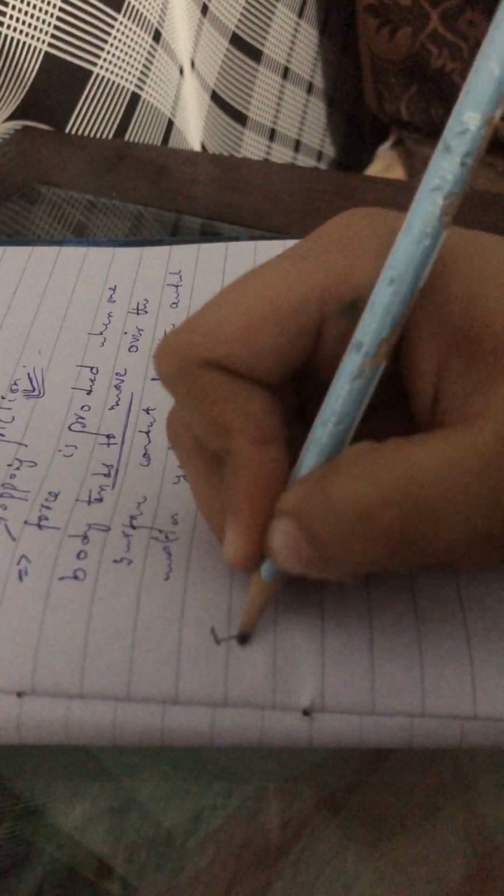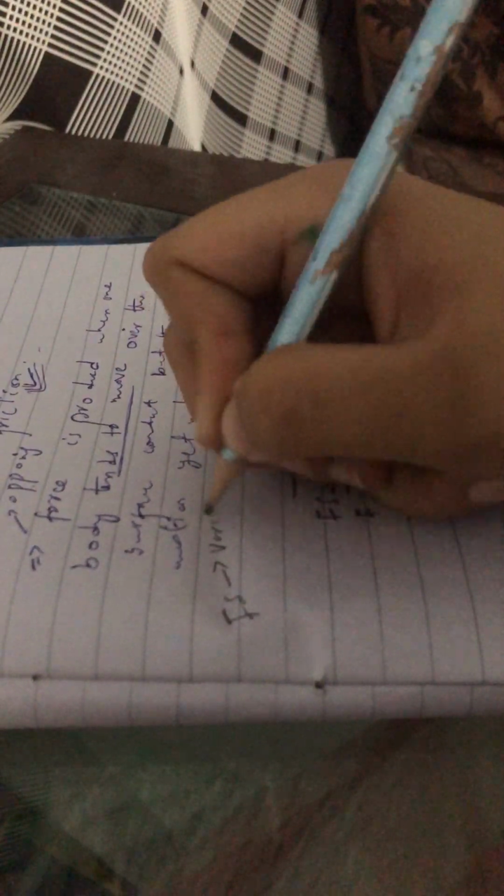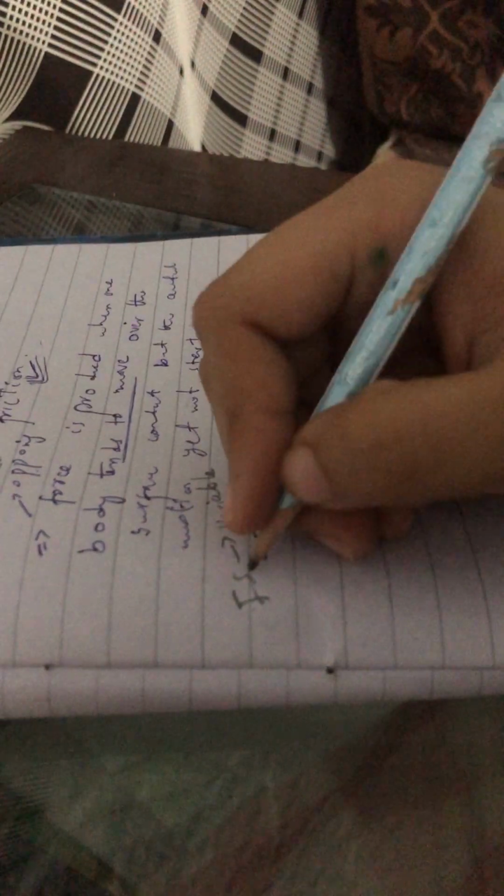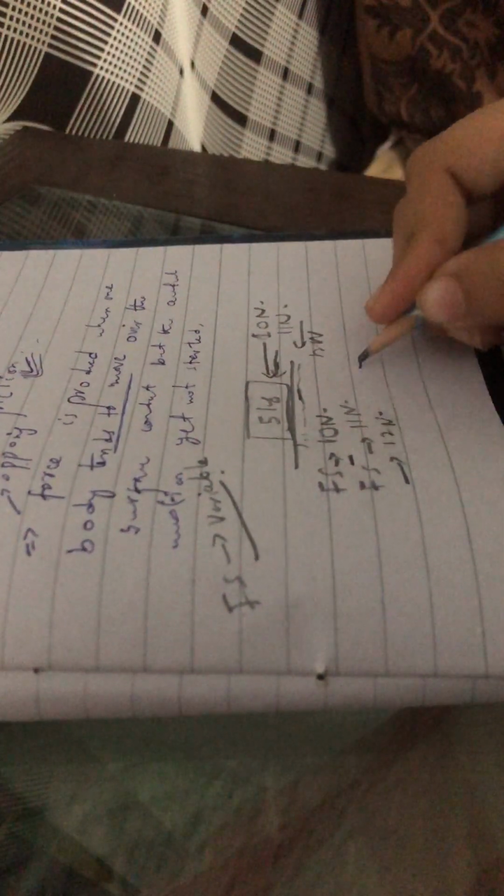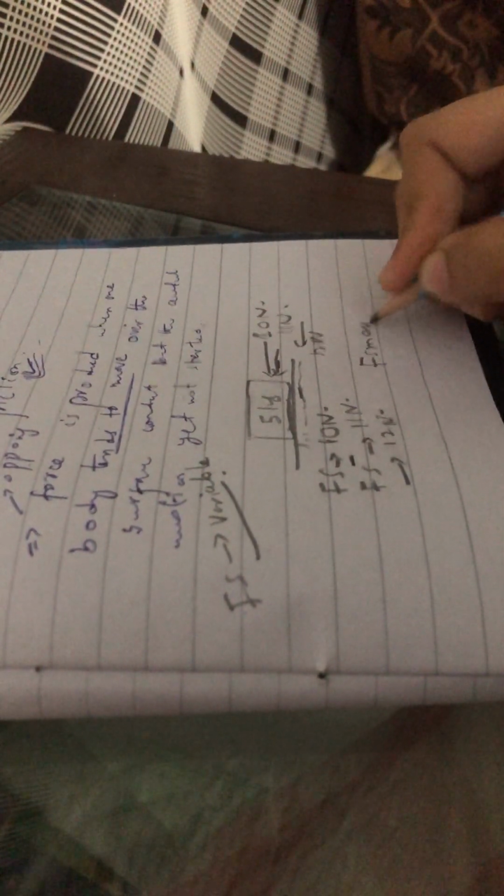Basically, the value of static friction is always variable. It changes with the applied force. But if we talk about the maximum value of static friction, it is denoted as Fs maximum.